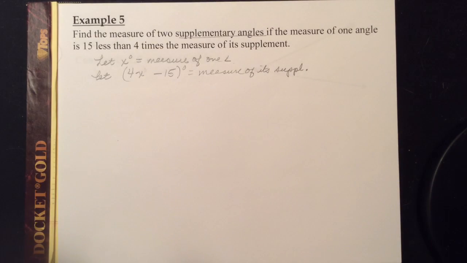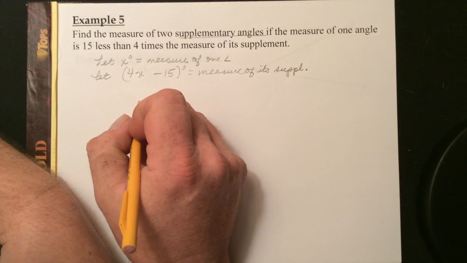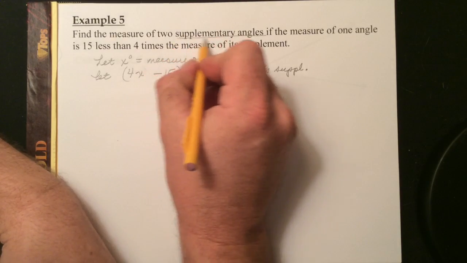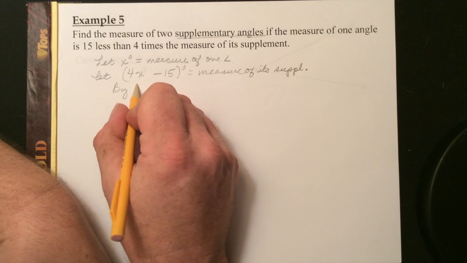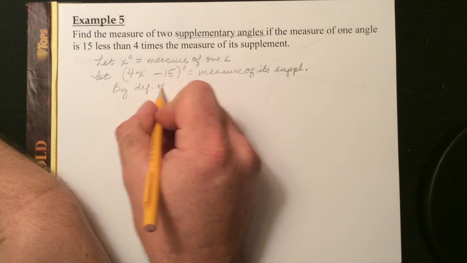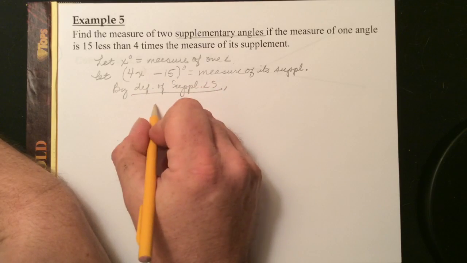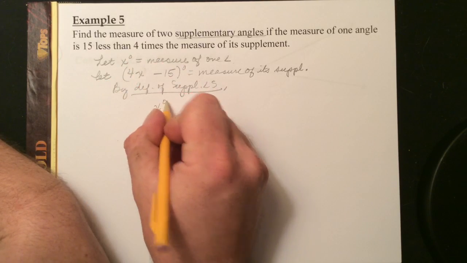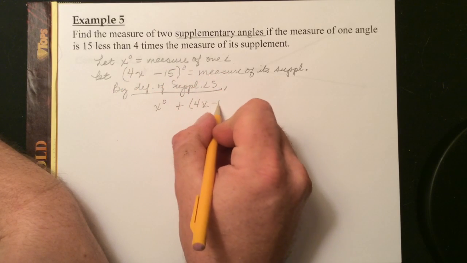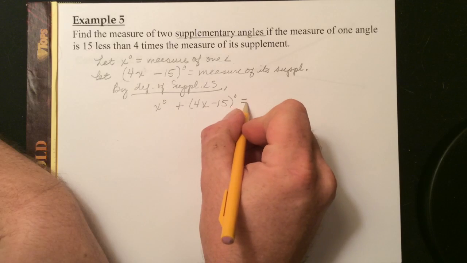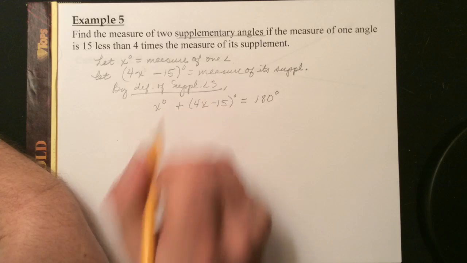Now that we have both angles in terms of x, we can write an equation by using the supplementary angle definition. So by definition of supplementary angles, we have the first angle, x degrees, plus the second angle, 4x minus 15 degrees, equals 180 degrees, since supplementary angles add up to 180 degrees.